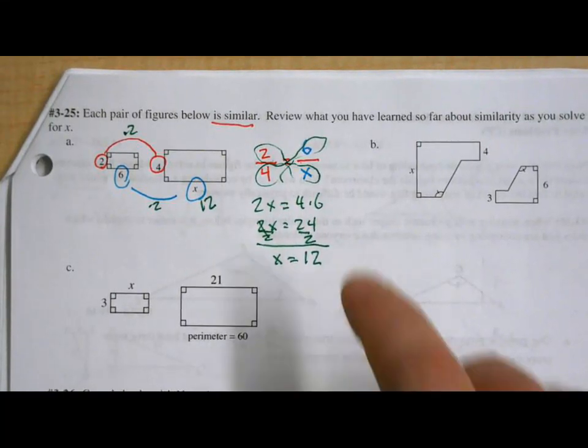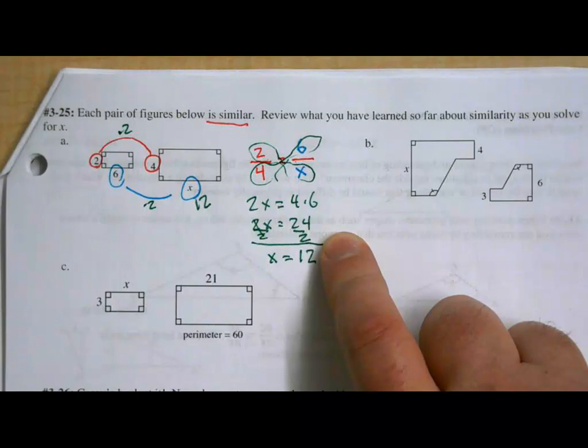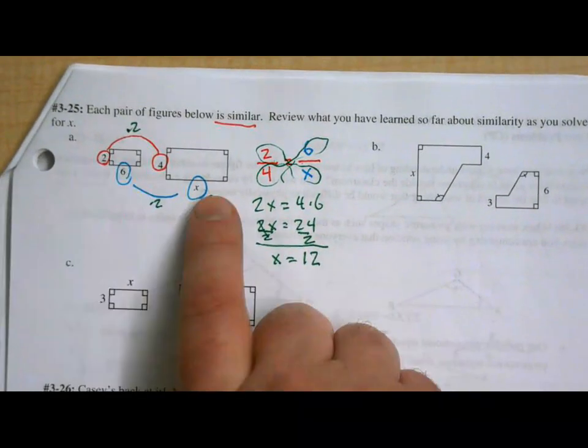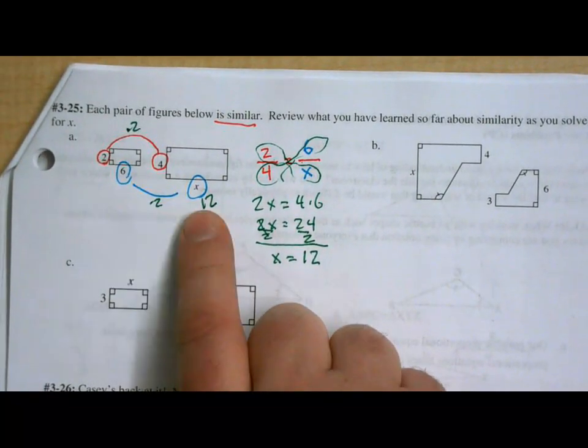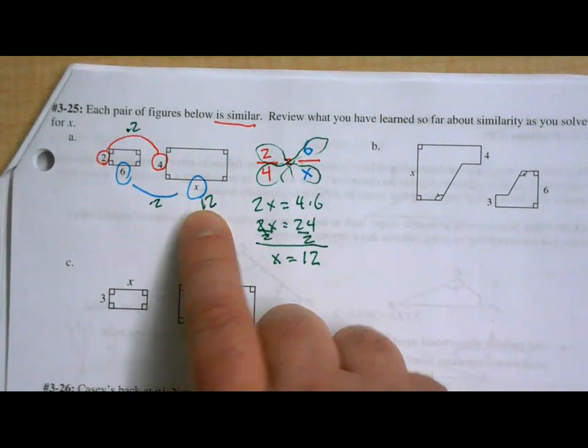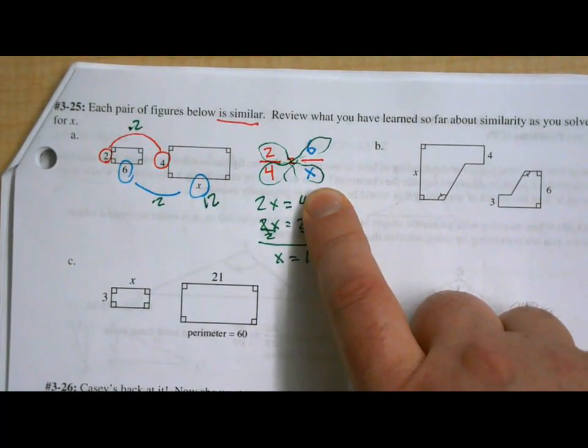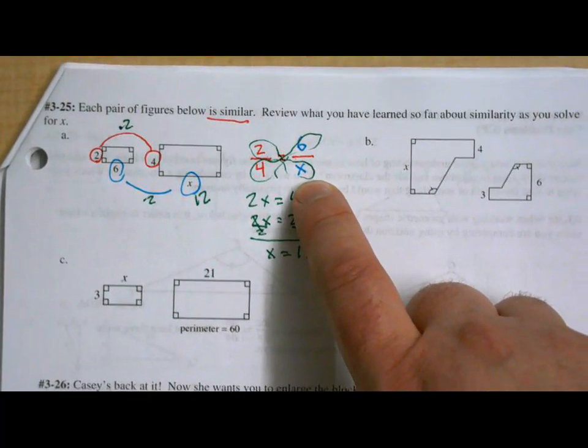Do you know my reason for asking you to set this up and solve it? It's because you're not always going to be able to look. It's not always going to be this blatantly obvious that you just double everything. Okay, you're going to have to do this at some point. I'm going to ask you guys to please practice doing it this way at this point.